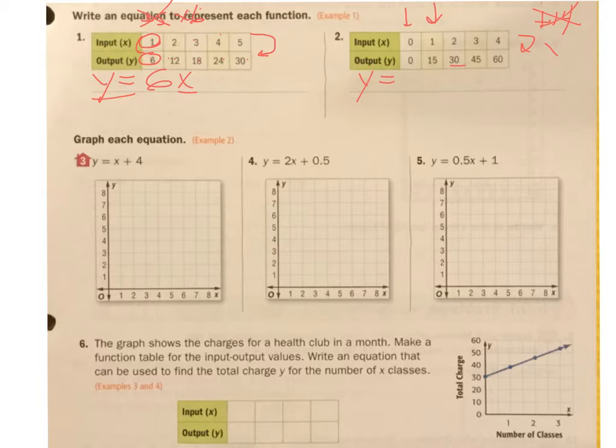Let's do multiplication. Times 15. 1 times 15 is 15. 2 times 15 is 30. 3 times 15 is 45. 4 times 15 is 60. So it's 15 times whatever x is. That'll get me y. That's the equation. Okay.